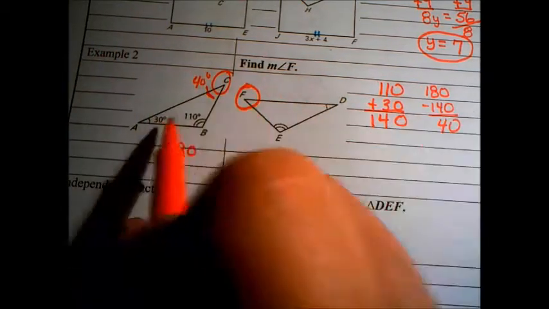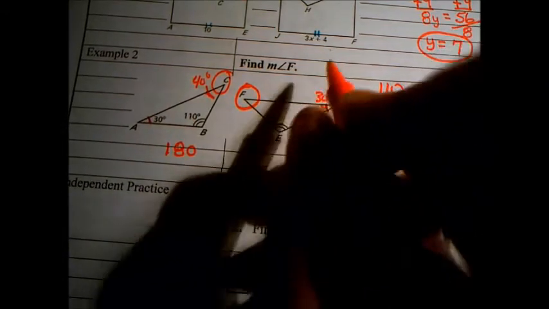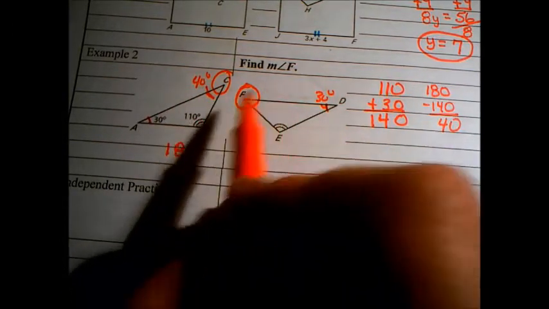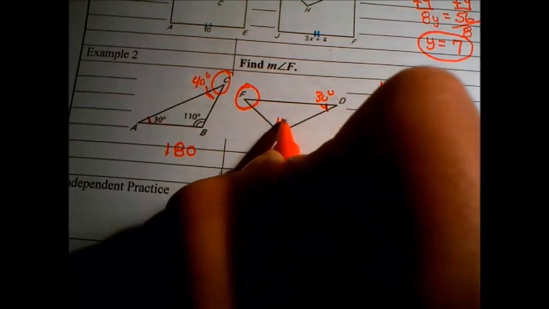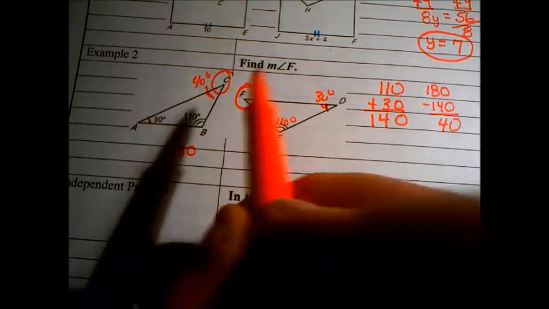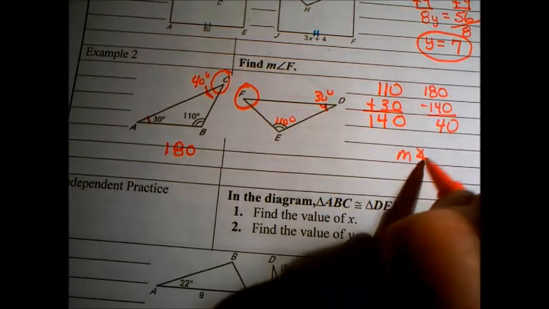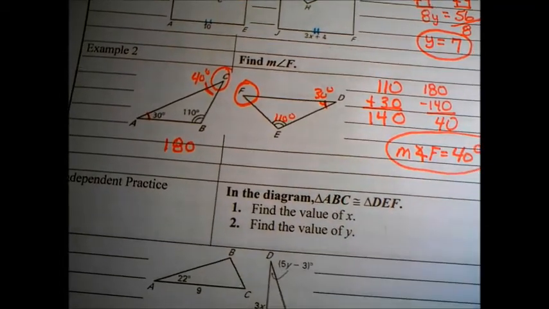Well, if this is a mirror image, because D has one little arc right here, that means that is also 30 degrees. It matches A. And then B here has two arcs, it's 110. E also has two arcs, so this is 110. So guess what the measure of angle F must be? It must be 40 degrees to match what C is.